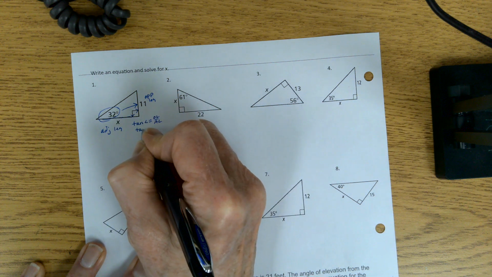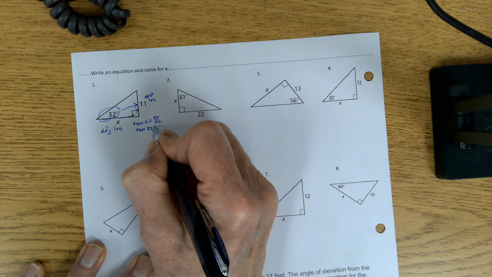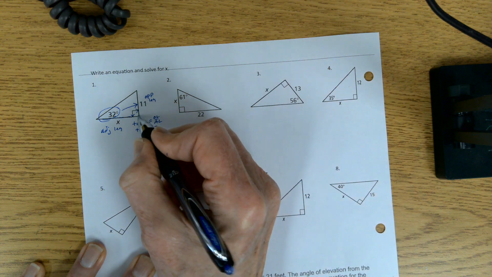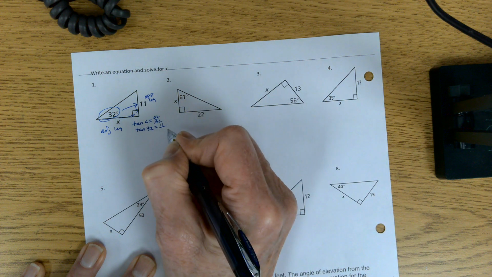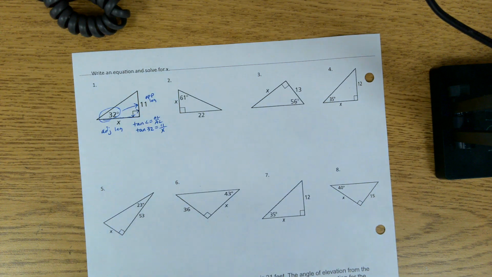So the tangent of 32, do not put the degree symbol in there, equals the length of the opposite leg over the length of the adjacent leg. Now look what we have. This one is awful, okay? We have x in the denominator. I have to have x in the numerator. I have to get it to the top, okay?